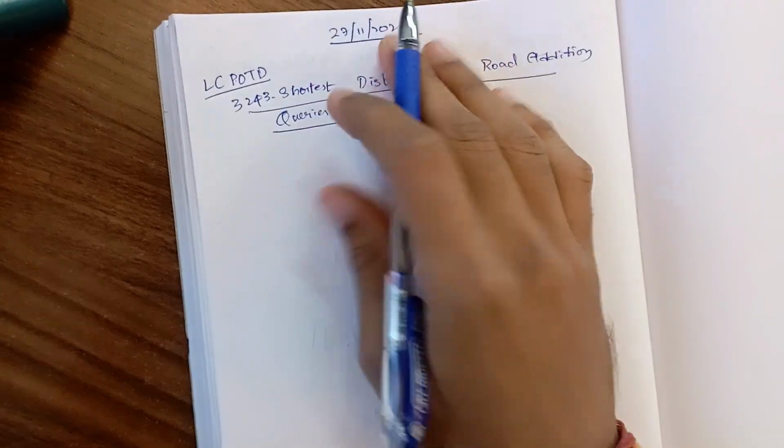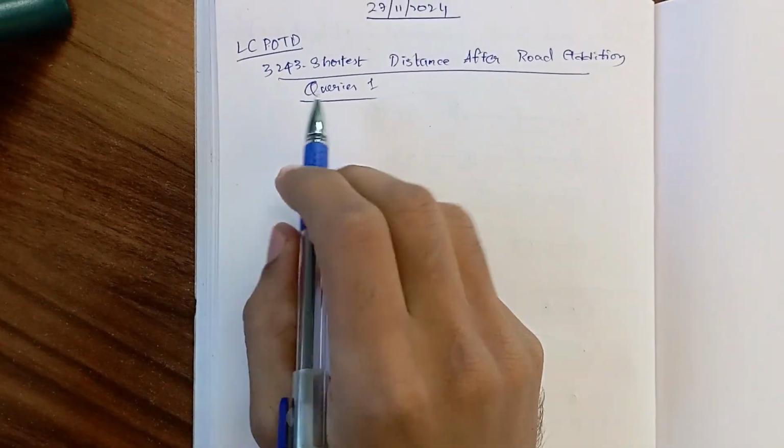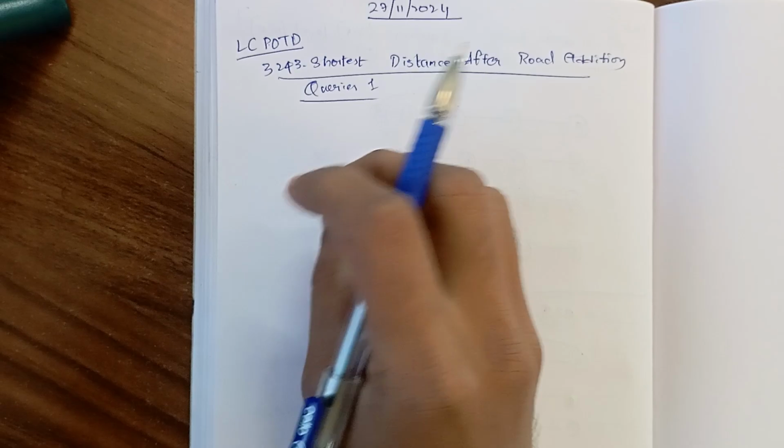Hello everyone. Let us now discuss today's LeetCode POTD question. Question number 3243, shortest distance after road addition queries.